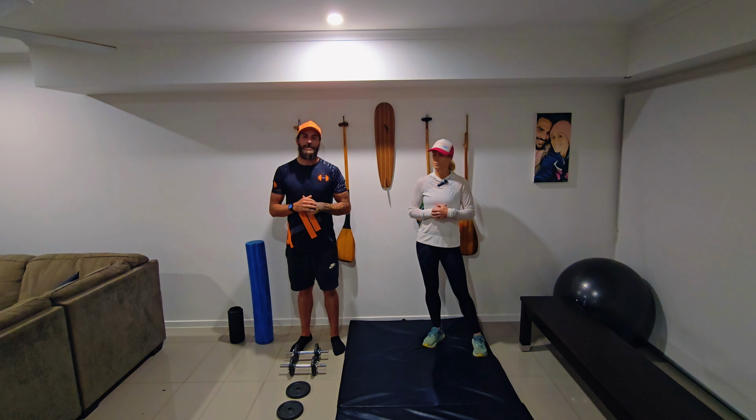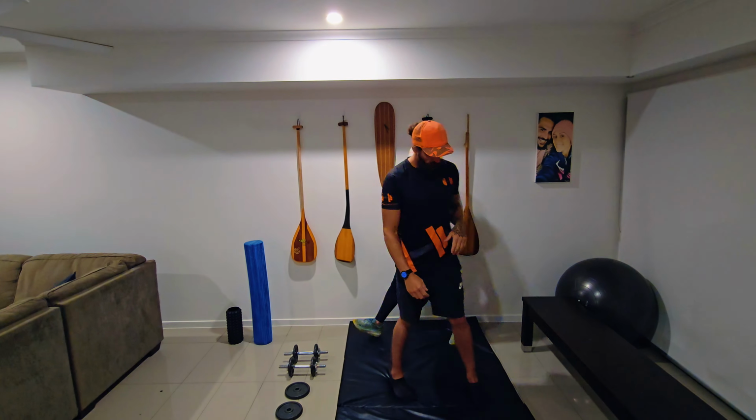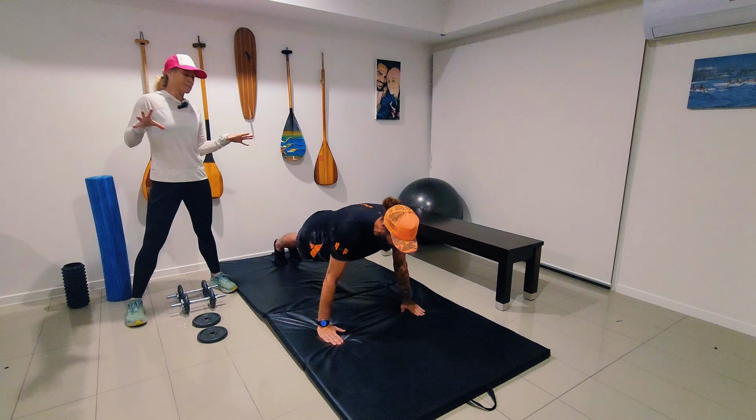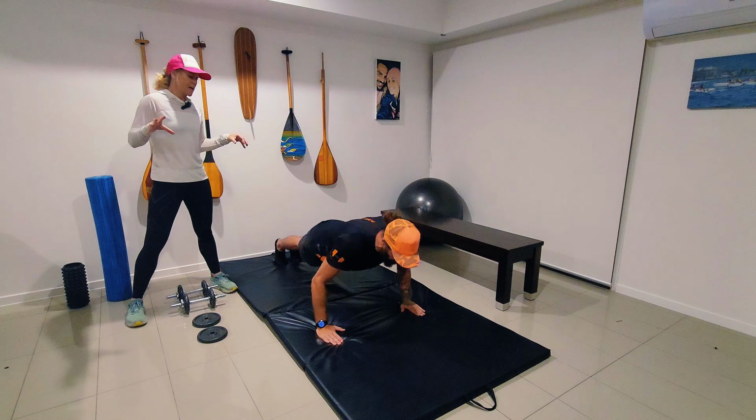Okay, so we're going to start with some push-ups, squats and sit-ups. Okay, so we're going to start with our basic push-up. Everyone knows what a push-up is. This is your standard exercise, and from here we're going to look at what is a progression, what is a regression. So starting off first of all with a couple of reps of our standard push-up.